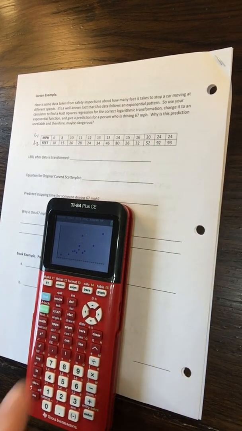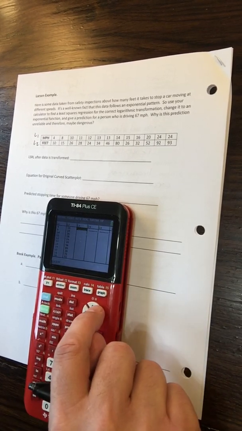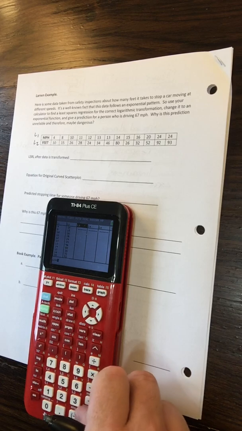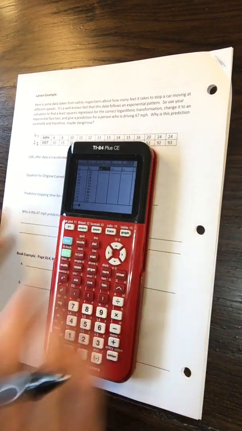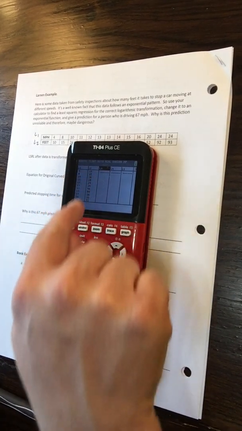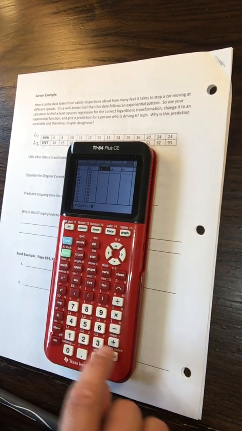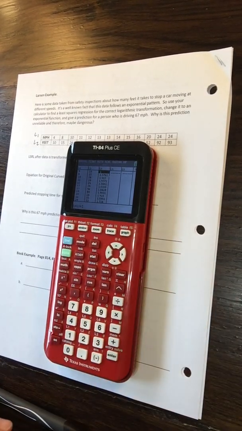So what we do is we go to stat and edit, and I'm going to go to L3. I'm going to go up and hit enter. Once I hit enter, I want to take the log of the response variable. It's the log of all of these numbers. So I hit log and then L2. When I hit log and L2, I get a whole bunch of values.